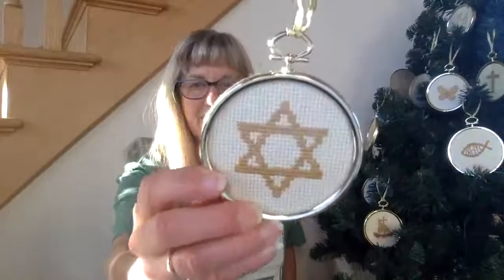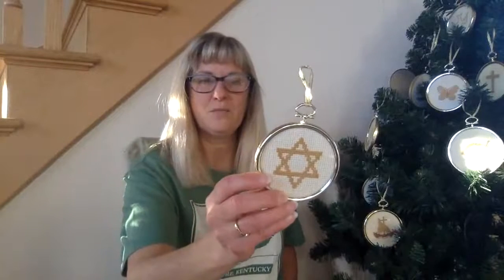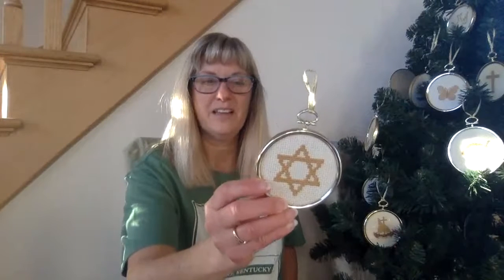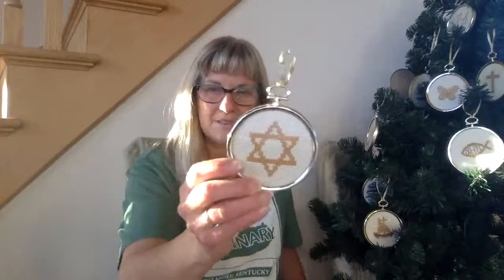Okay. So today we have a very recognizable symbol. This star is called the Creator's Star and represents the 6 days of creation. It is also called the Star of David and is a symbol of Zionism. I learned in my research today that it popularly communicates Jewishness, and it's a relatively newer symbol.